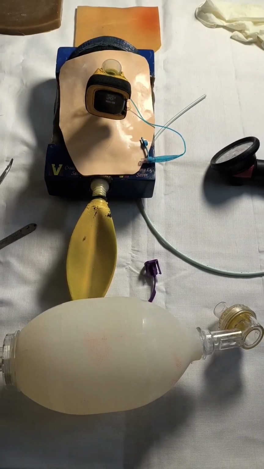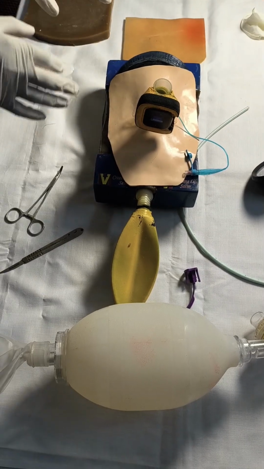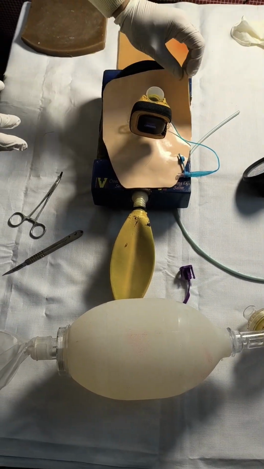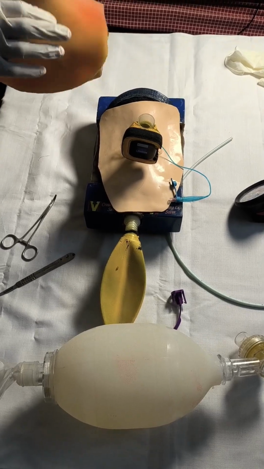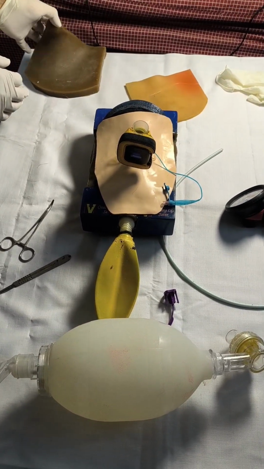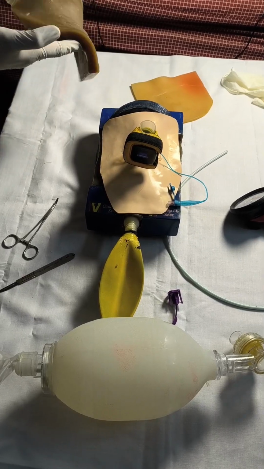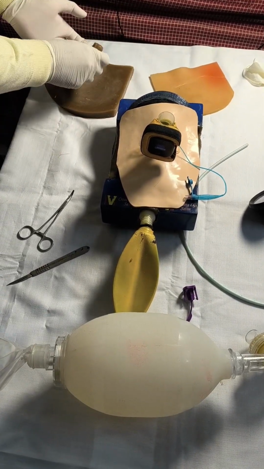So we can do deliberate practices by mental visualization and by doing the actual procedure. Now to give the whole package, we have this silicone skin, which almost gives you a human feeling. And if you want to practice on an obese patient, then this is a thick skin pad, which can be used to simulate a thick neck.